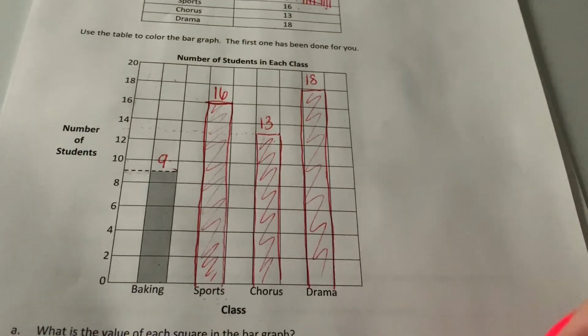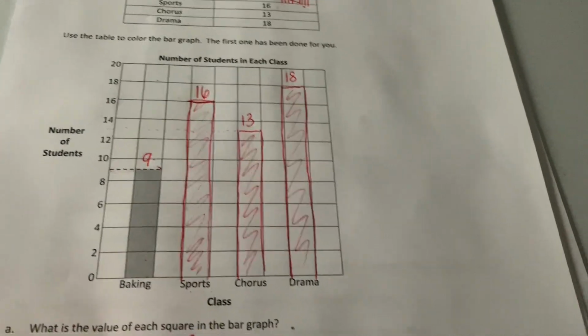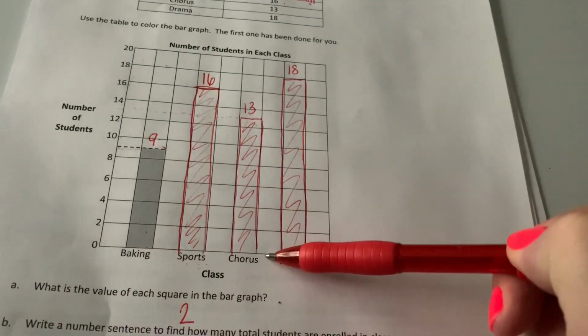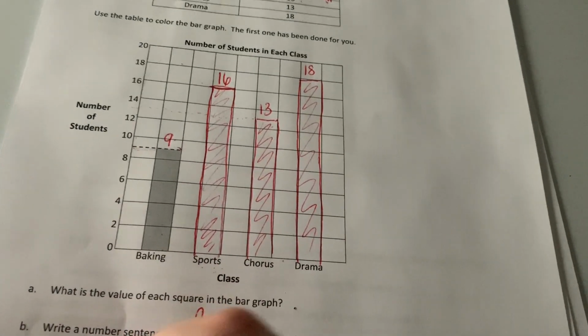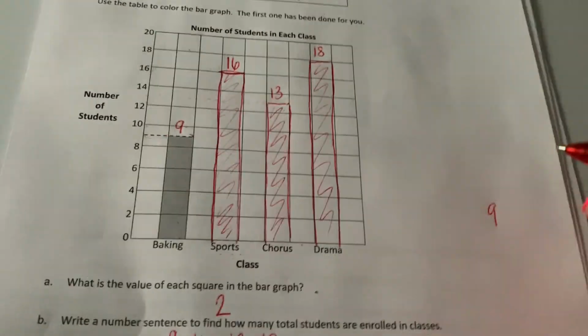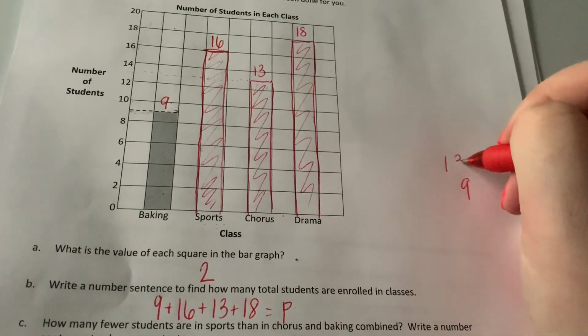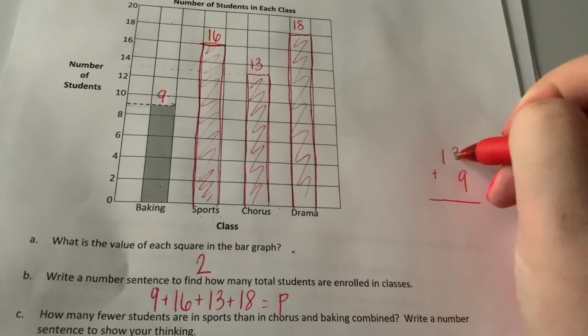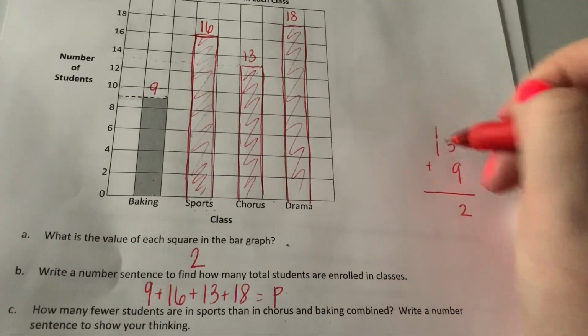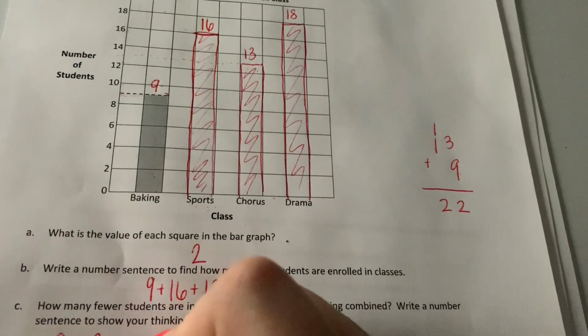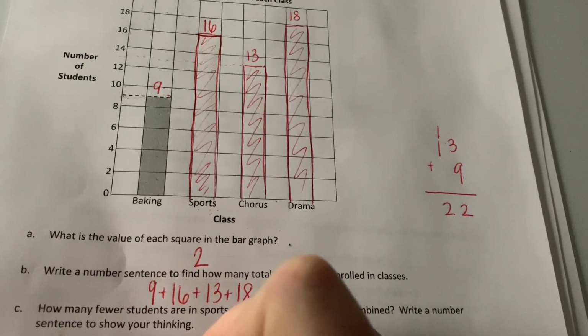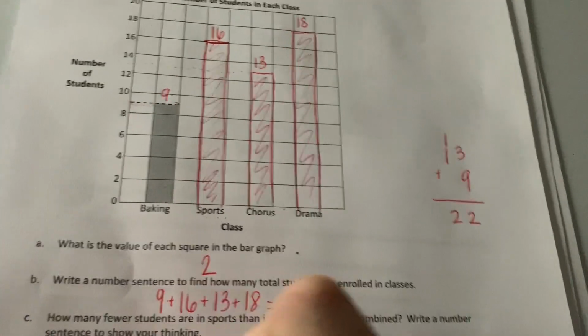So in baking, I have 9 kids, and in chorus, I have 13, or I could just look here. So 9 plus 13. If I have 9, bigger number on top, plus 13: 9, 10, 11, 12, 1, 2. 22 kids total in chorus and baking.